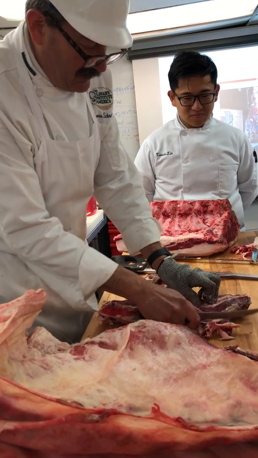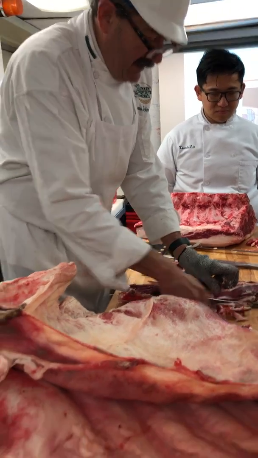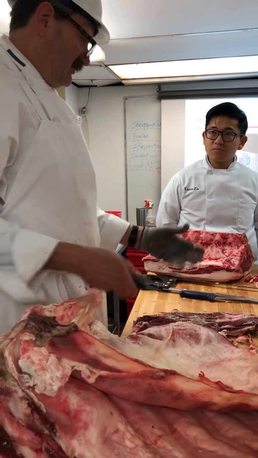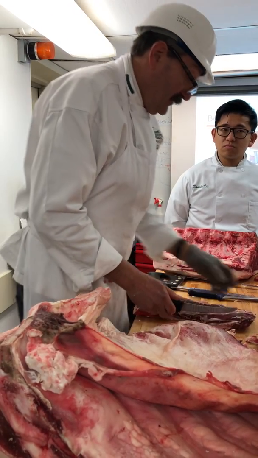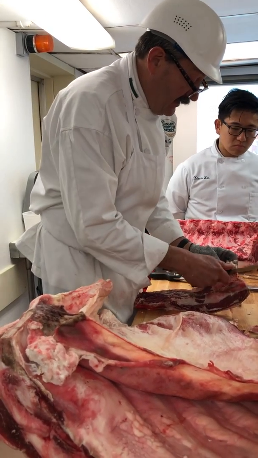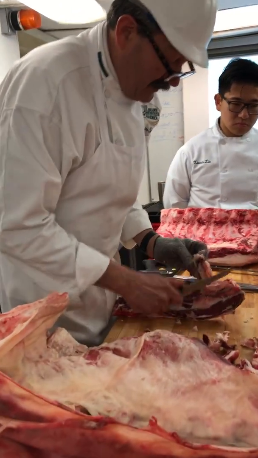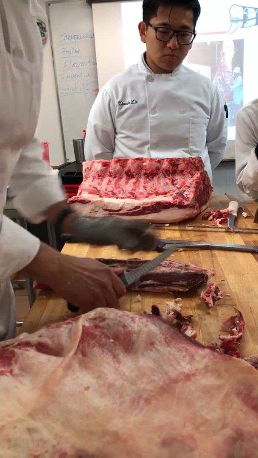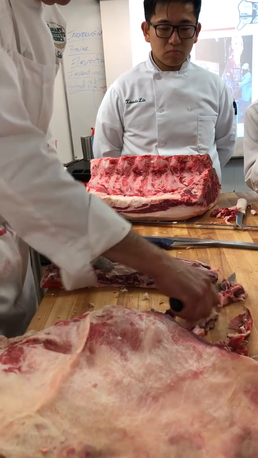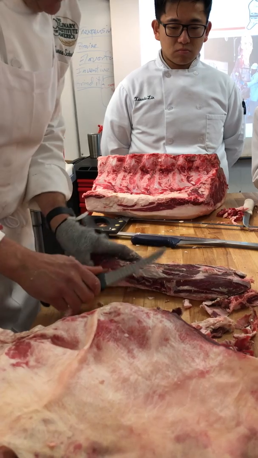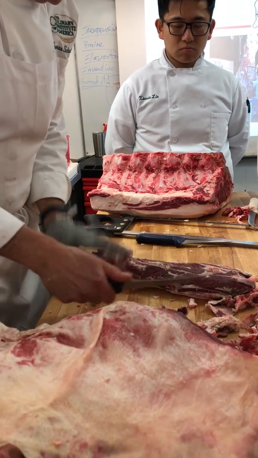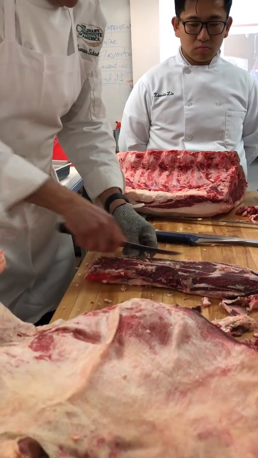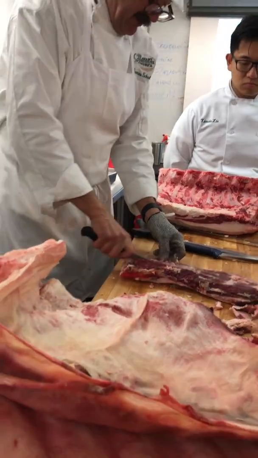If a certain chef decides hanger is the next greatest thing, then all of a sudden the price goes up because there's only one per animal. It's relatively small, so it can be subject to price fluctuation. But right now the price is pretty low and it's very flavorful. It is a little bit chewy, but the fact that it's so flavorful can overcome that. People are willing to chew a little more for more flavor.